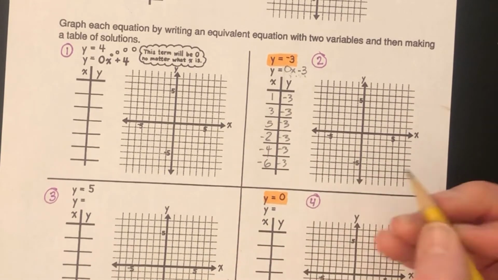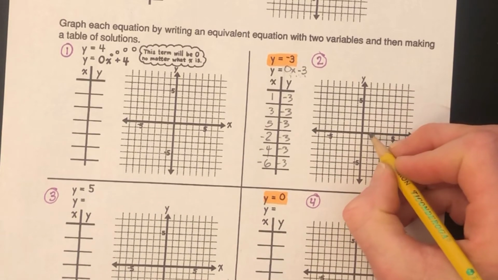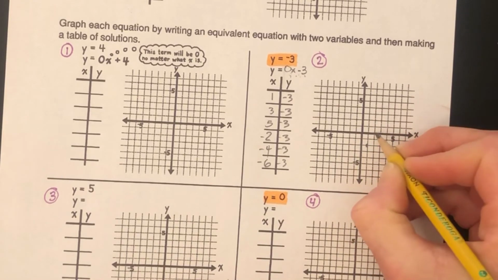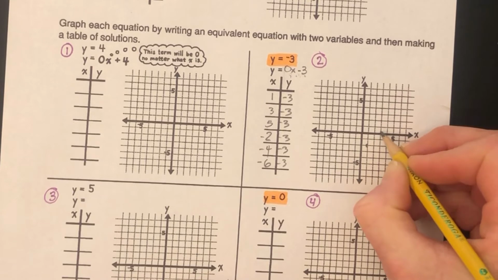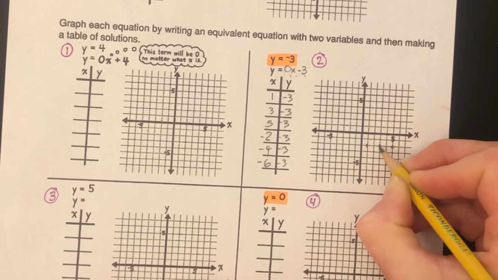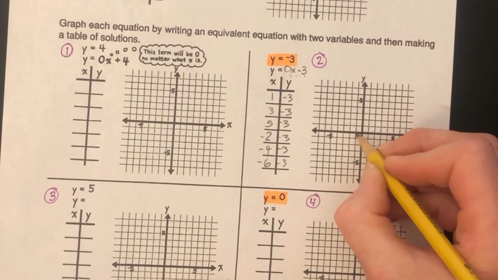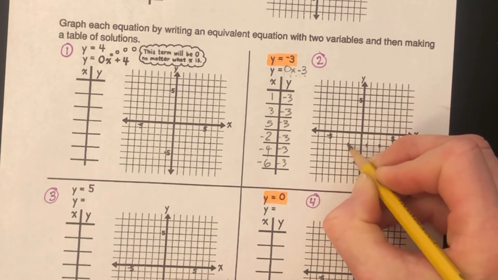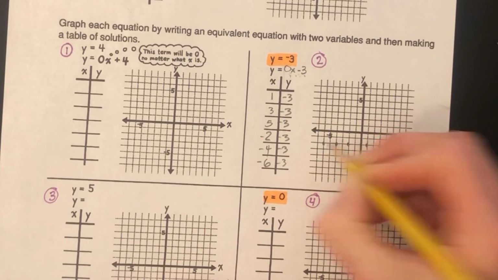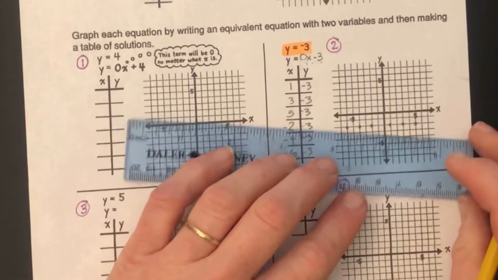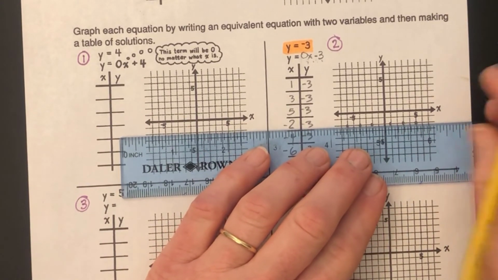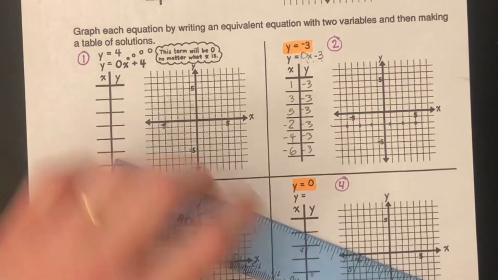And when you graph it, 1, negative 3, then we've got 3, negative 3, then I went to 5, negative 3, then I did negative 2, negative 3, negative 4, negative 3, negative 6, negative 3. So now I can draw my line. There.